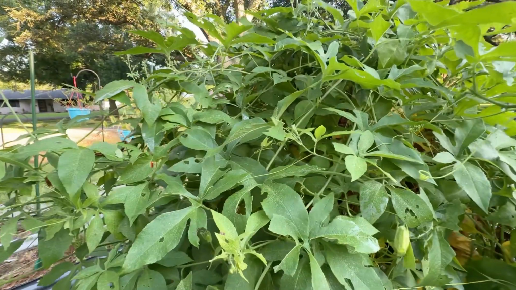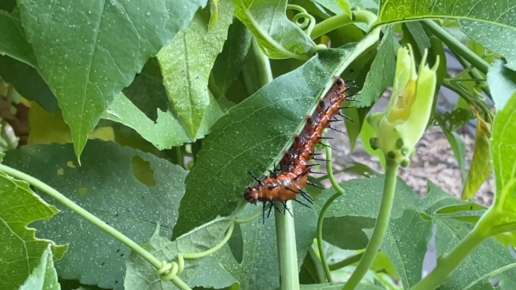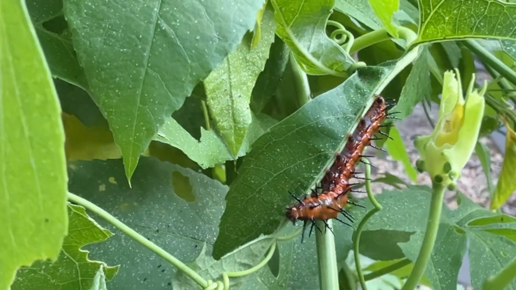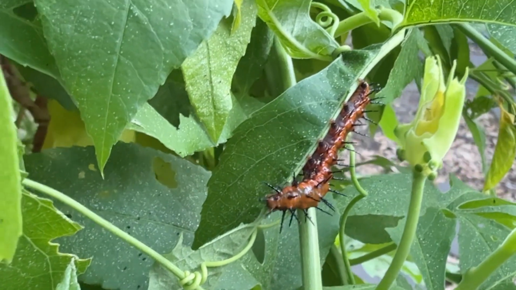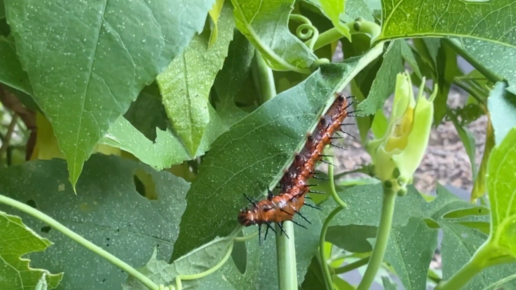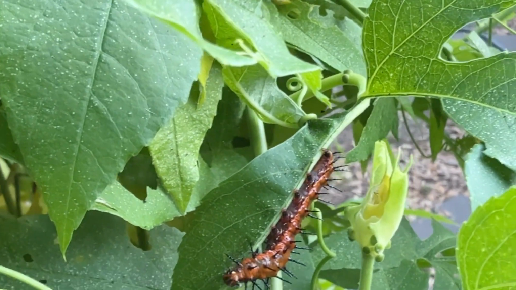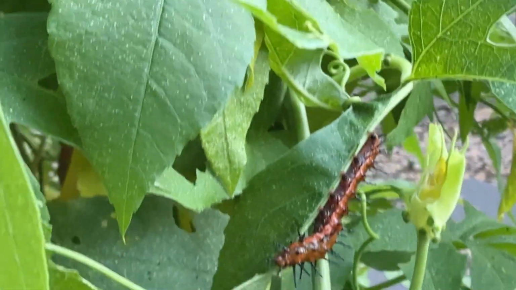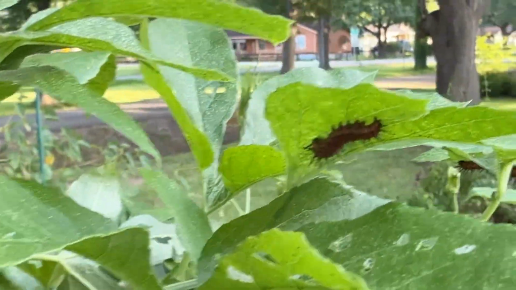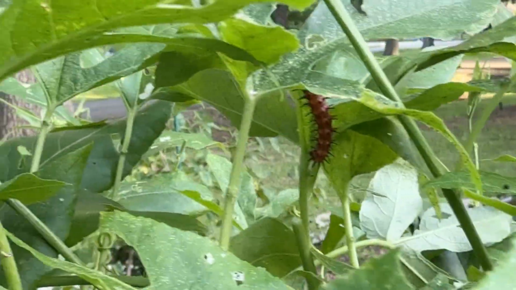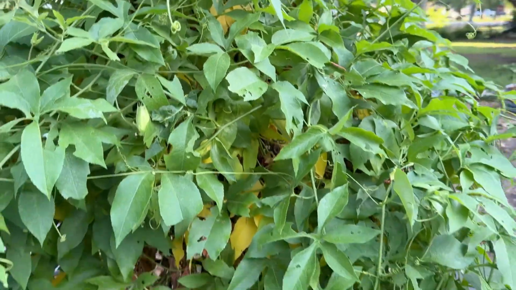So let's take a look at what these guys look like. So this guy here is the Gulf Fritillary caterpillar. It's kind of scary looking. When they get large, they are primarily orange with some black spikes. I'll show you a younger adolescent one here in a minute, but it doesn't take long to move around this plant and realize that they are everywhere. And as you can see, they're doing some significant damage on this plant.